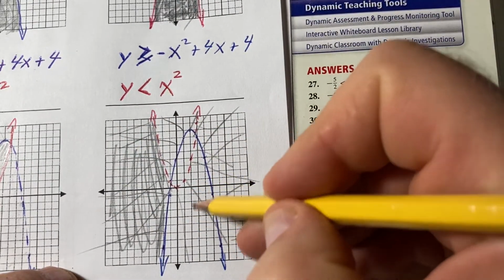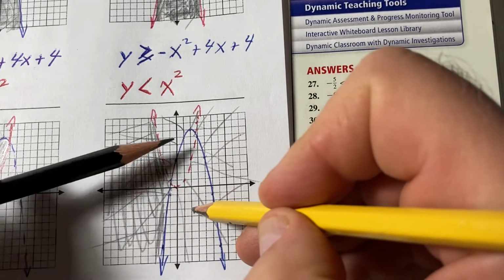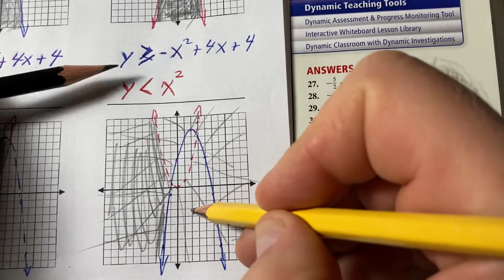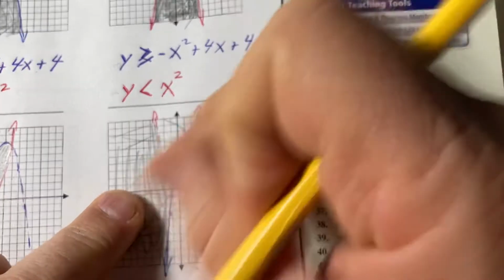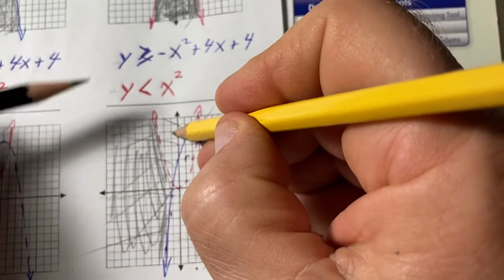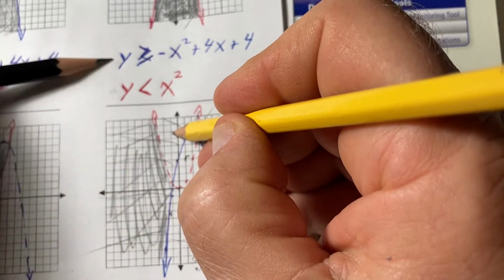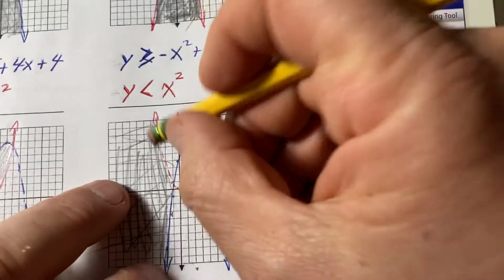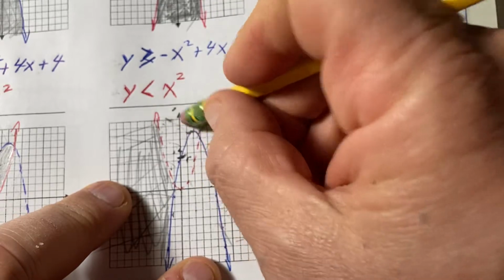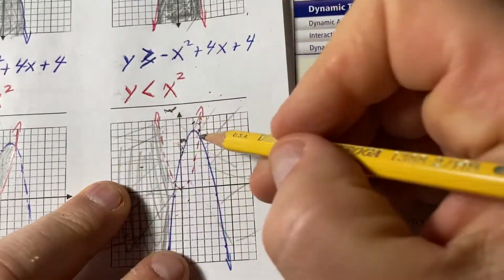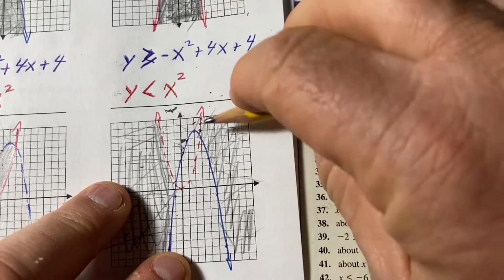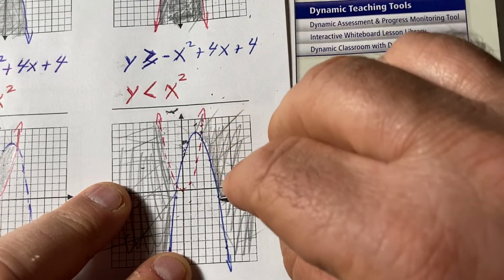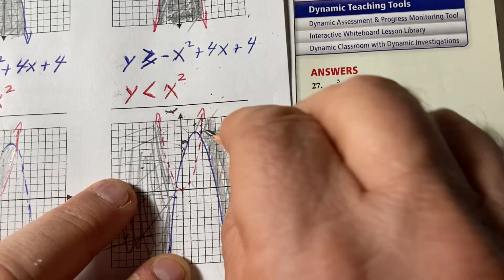This satisfies the red, but not this curve. It doesn't satisfy that one, so that area doesn't work. This area right here satisfies the blue, but it doesn't satisfy that one. So let's get rid of this area. This area right here does satisfy both. So I want to make it obvious. Shade this area right here.